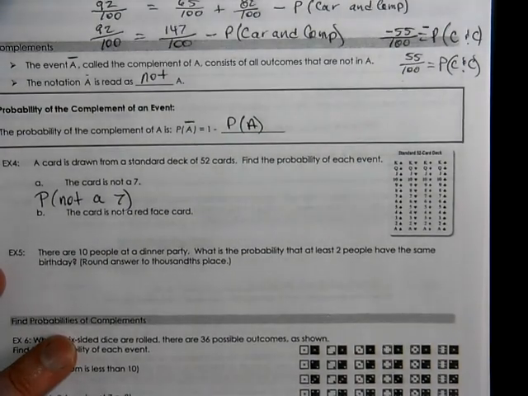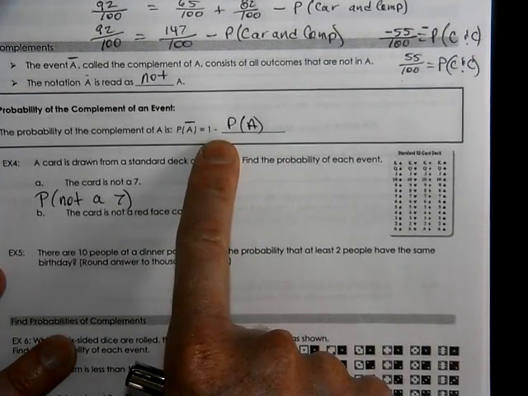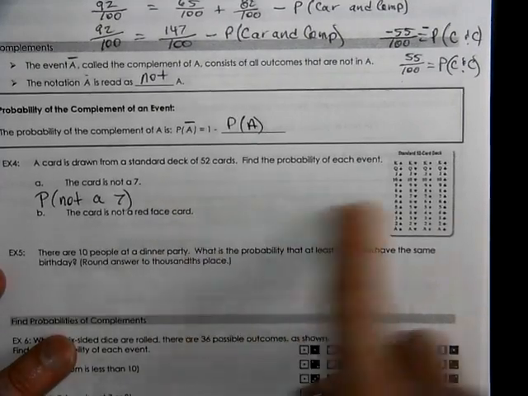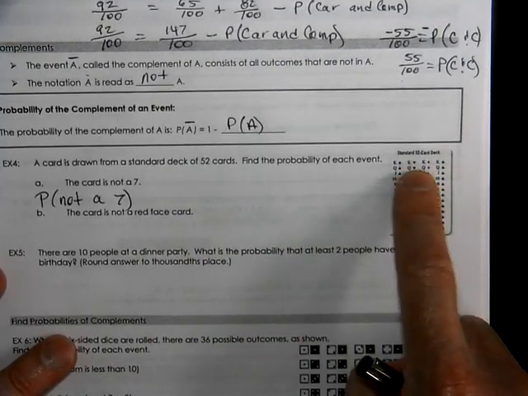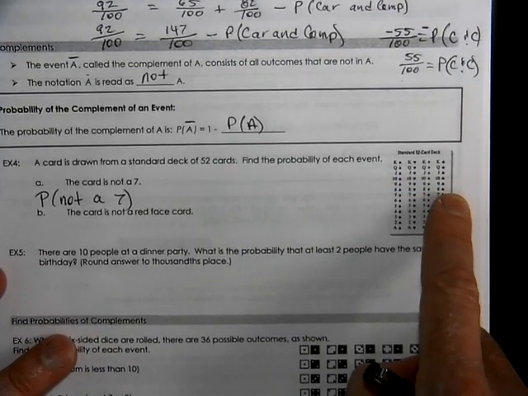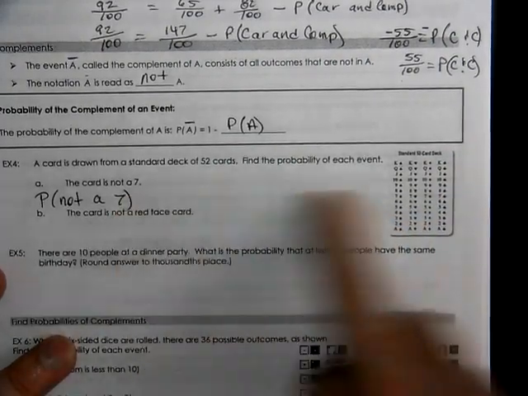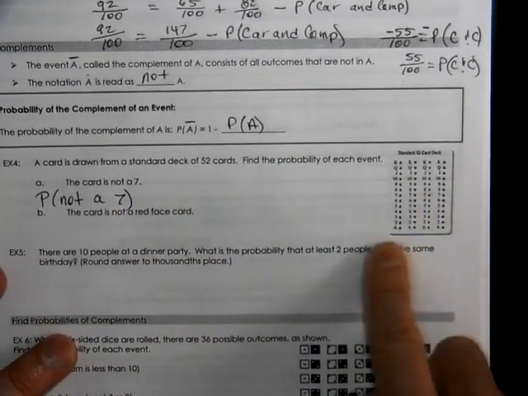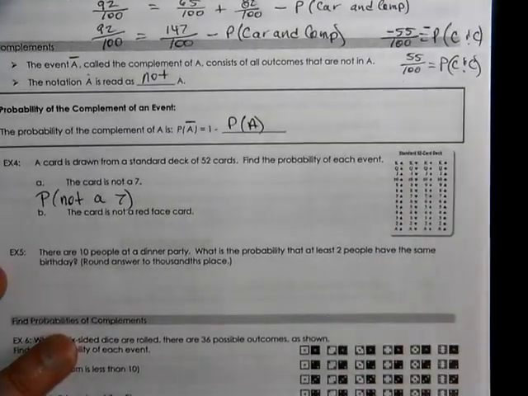I doubt the majority of you are going to come in here and add the kings up. There's 4 of them. Add the queens up. There's 4 of them. The jacks, the 10s, the 9s, the 8s. Skip the 7s because those are the ones we're talking about. 6s, 5, 4, 3, 2, and aces.